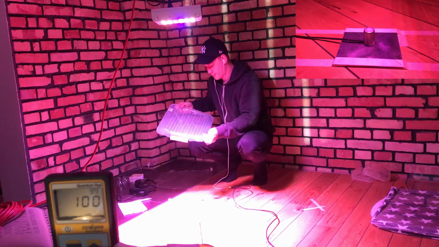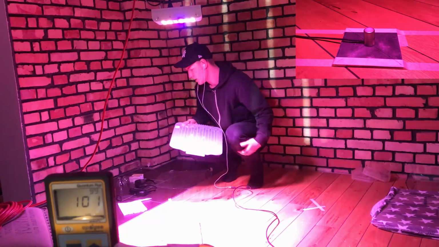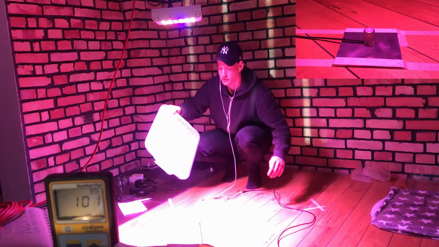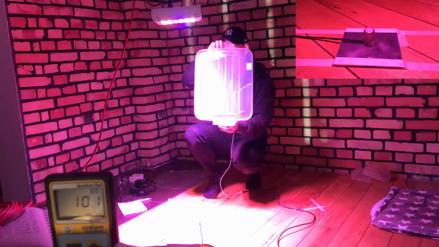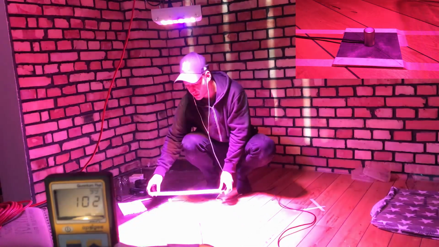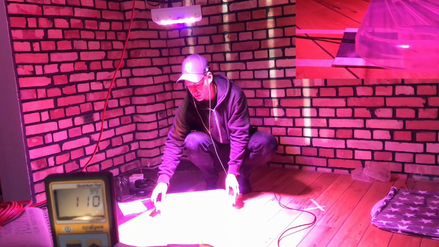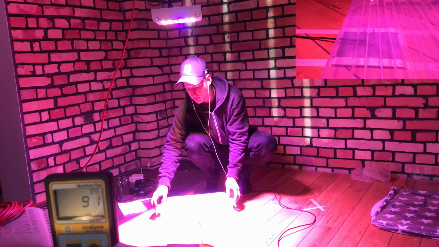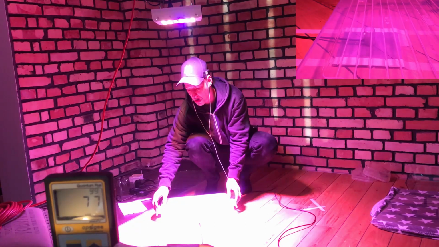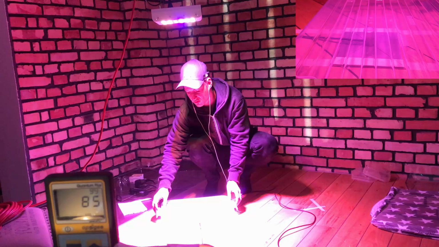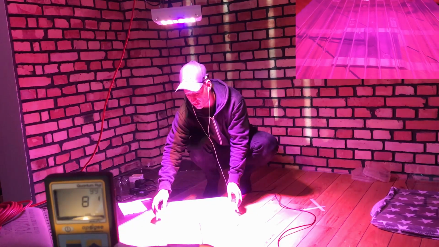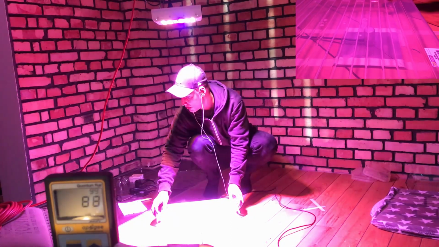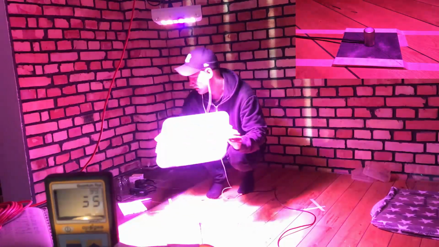The plastic type is PP, and the thickness is 1.5 millimeter. I will be moving it slowly across the sensor because it will show different PPFD values based on what part is above the sensor. All right.